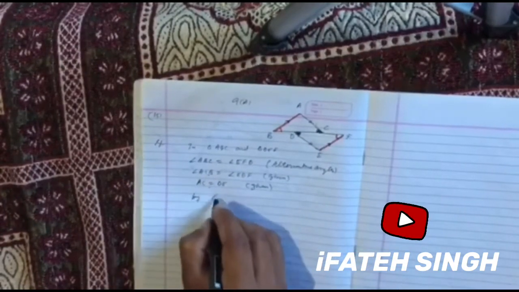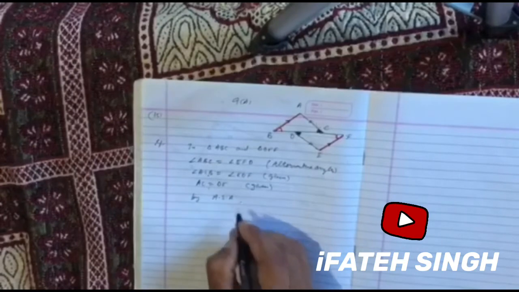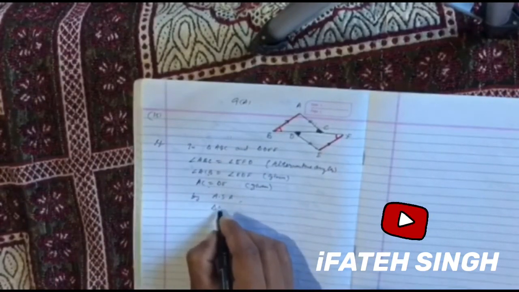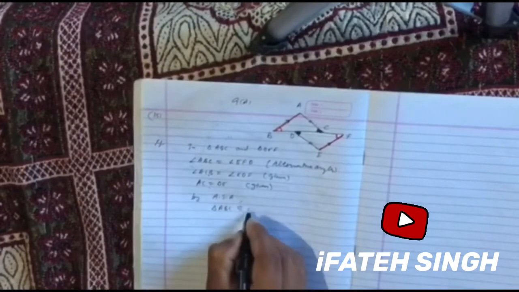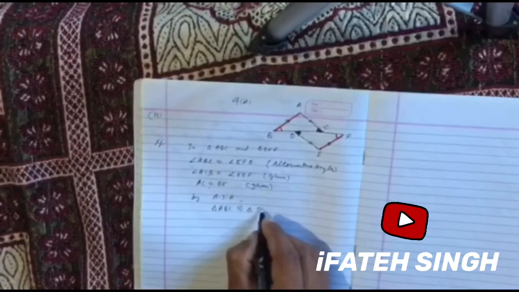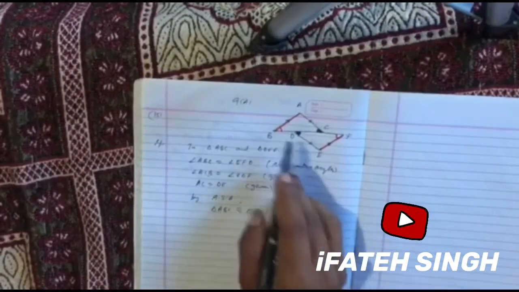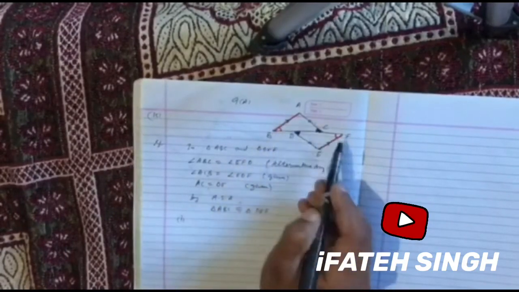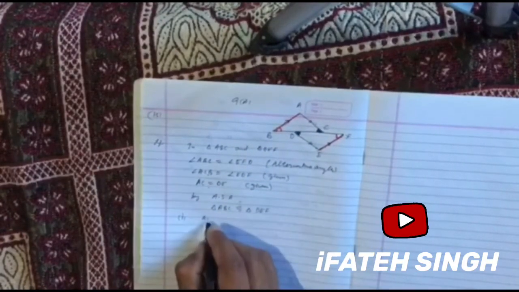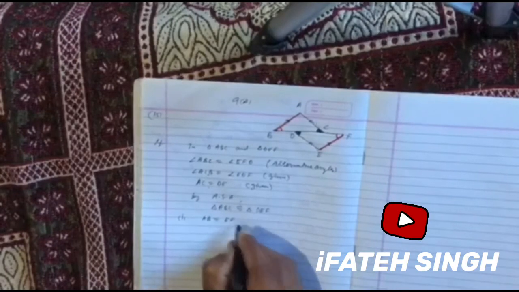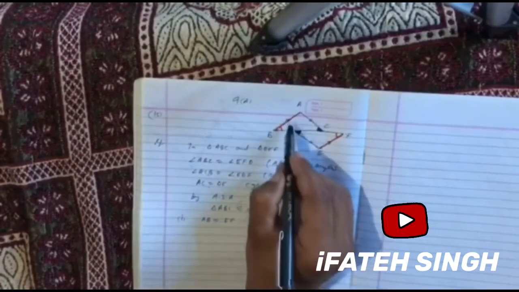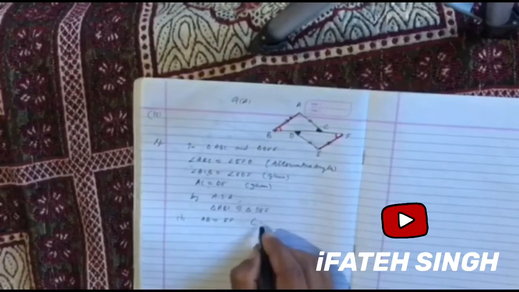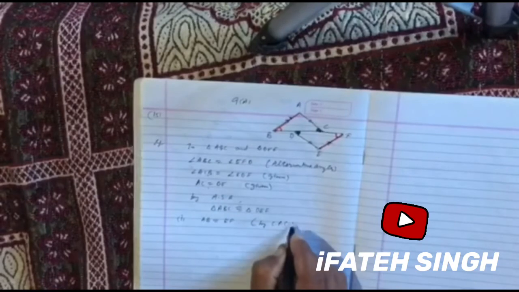It means by angle side angle, these two triangles are congruent. Triangle ABC congruent to triangle DEF. These two triangles are equal. First part we will prove that AB is equal to EF. Because these two triangles are congruent, it means corresponding sides should be equal. AB is equal to EF by CPCT.